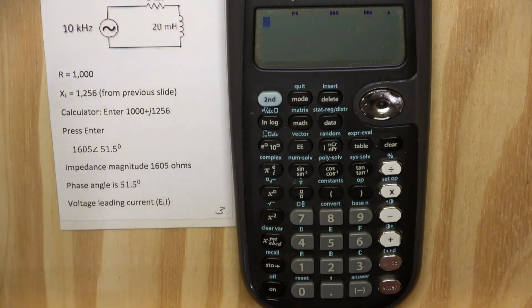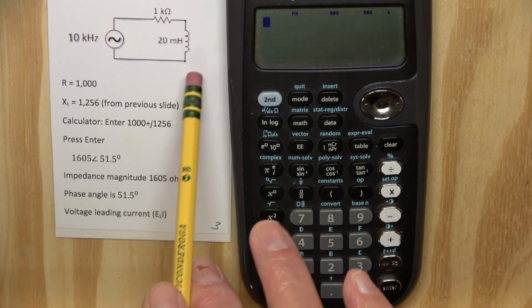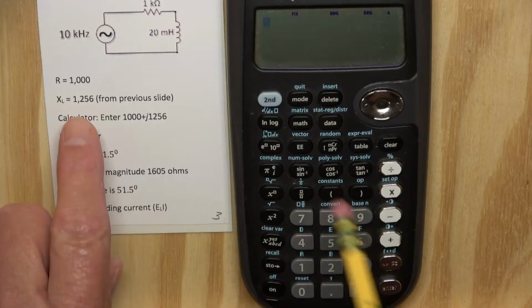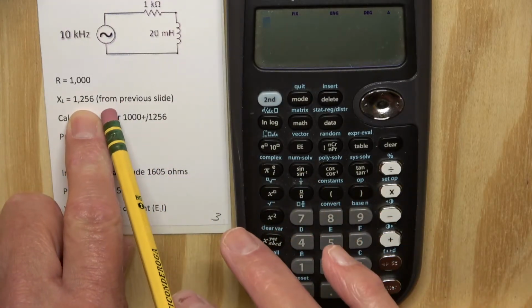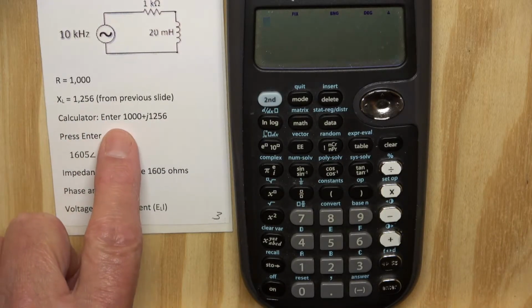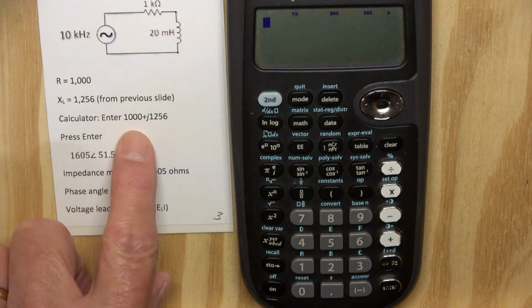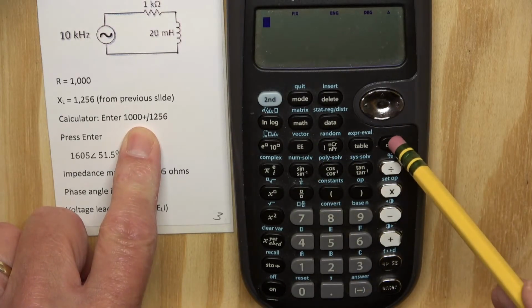Okay, now we're going to actually get the impedance and phase angle, just to walk through how this works. We know that the resistor is 1,000 ohms. We know that X sub L is 1256 from the previous slide. So now we can enter this in rectangular form into the calculator. I'm going to clear first.